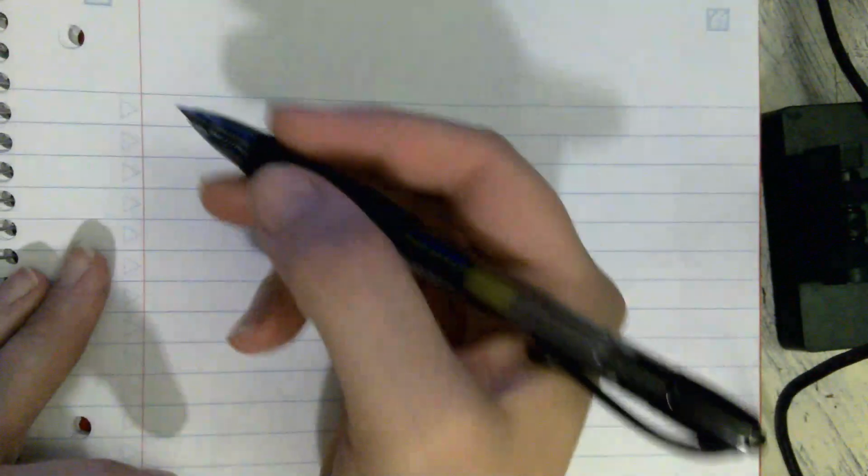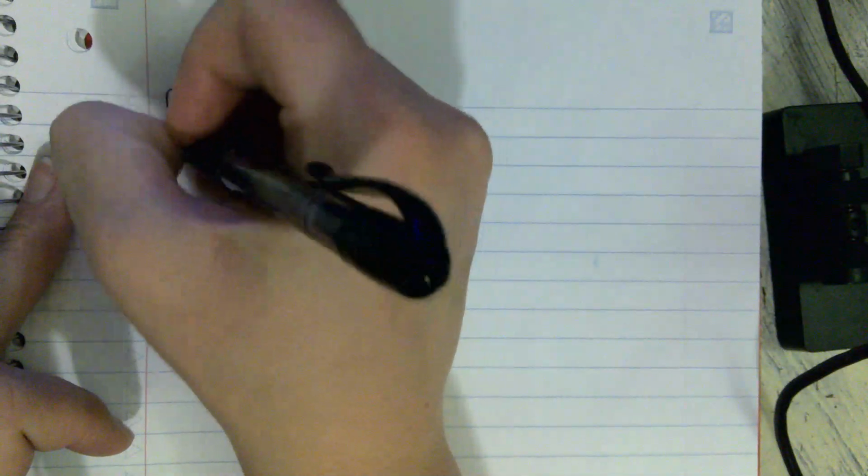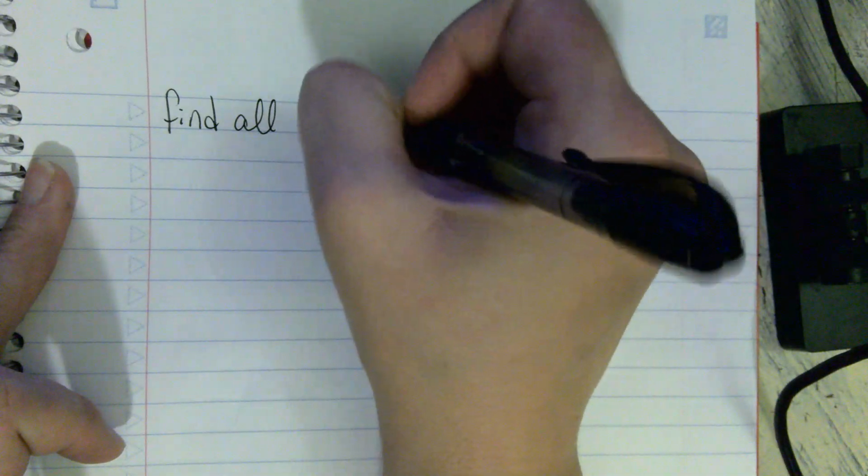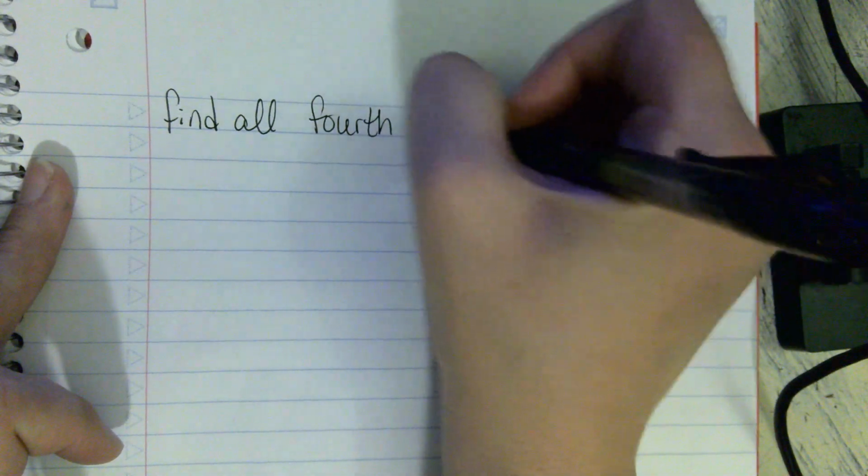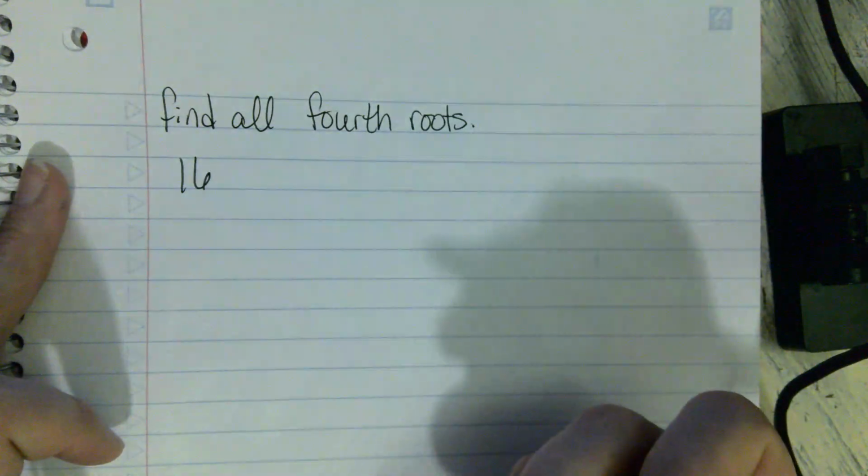Alright, here we go. Let's look at this next problem here. I'm just going through our text and trying to find the ones that are most challenging. Alright, so what if it's asking us to find all of the 4th roots, let's say of 16?